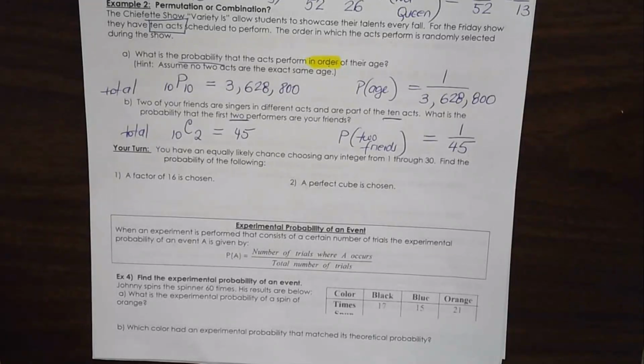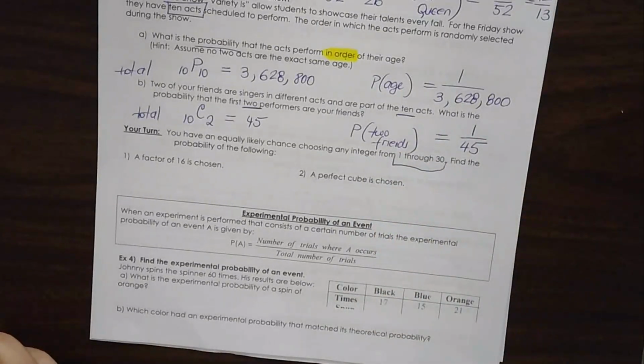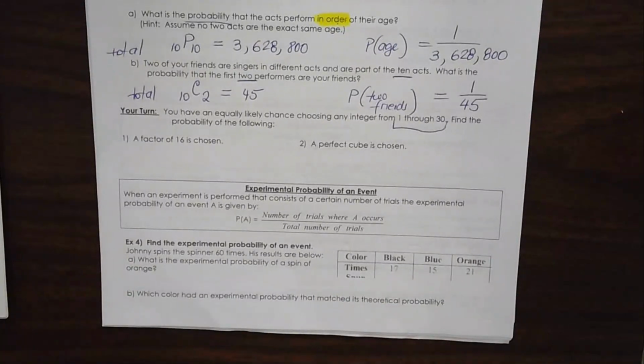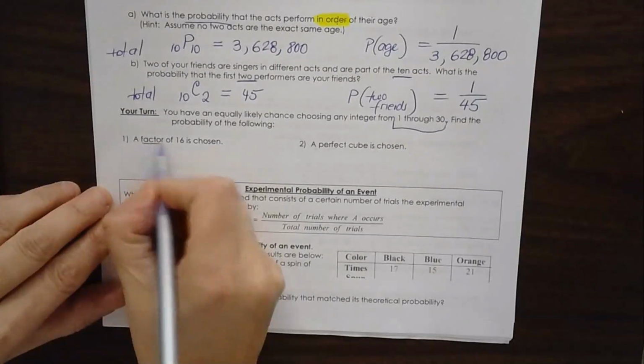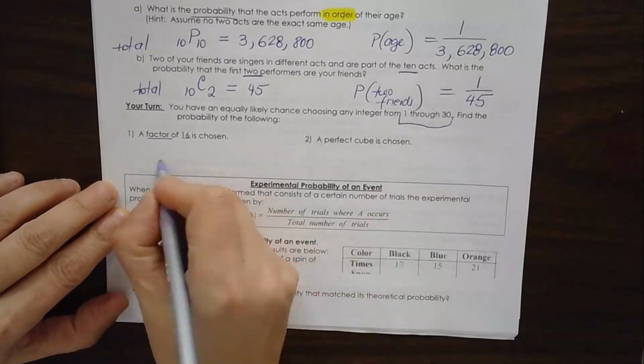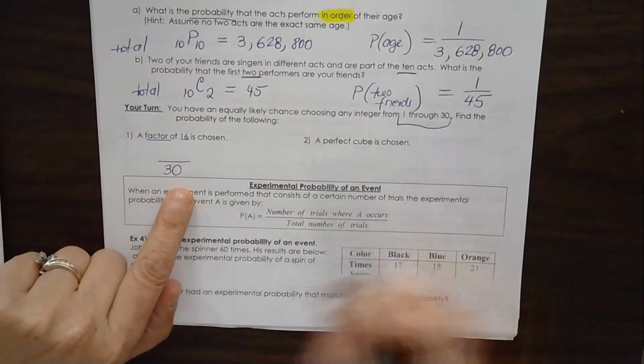To the next one. You have an equally likely chance to choose an integer between 1 and 30. Find the probability of the following. A factor of 16 is chosen. So we know for sure that in the denominator the total is 30. Out of 1 through 30, we have a total of 30.